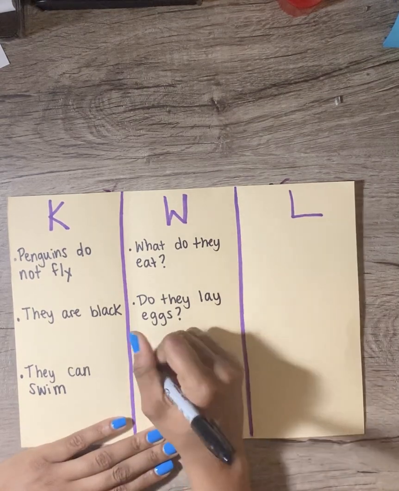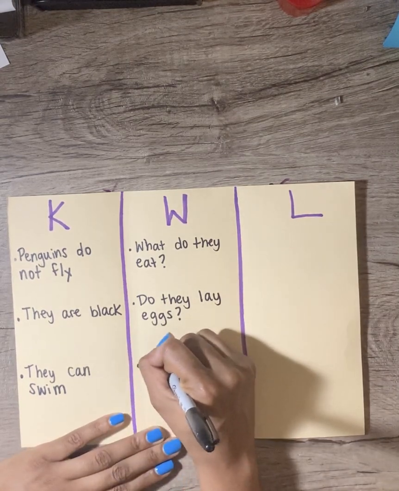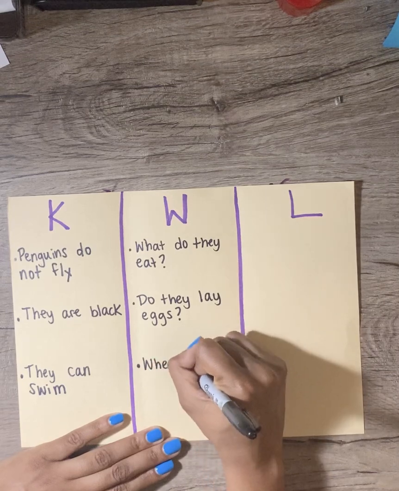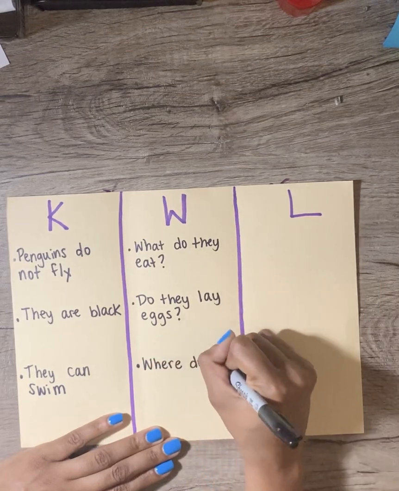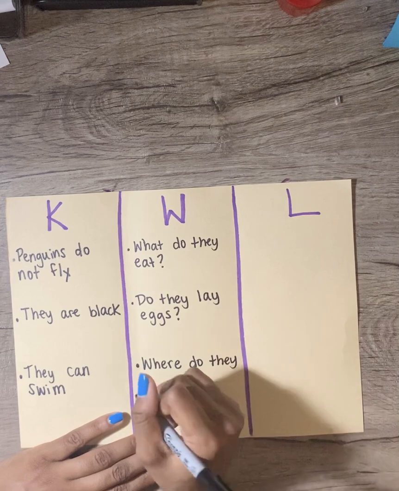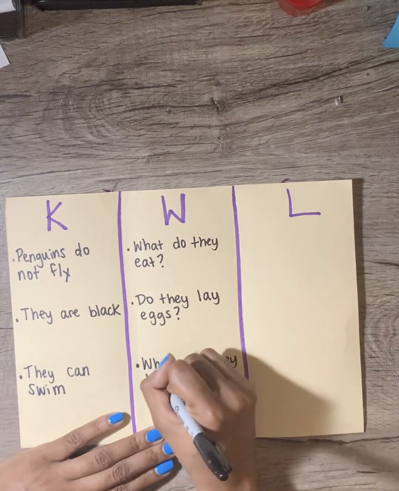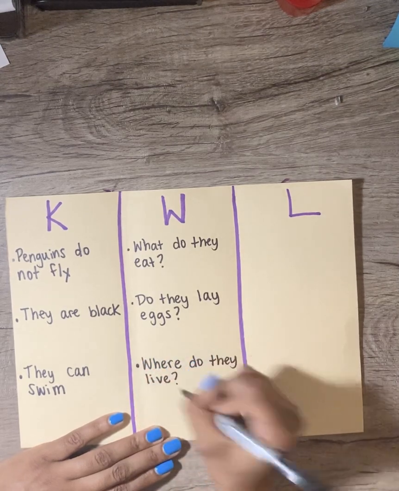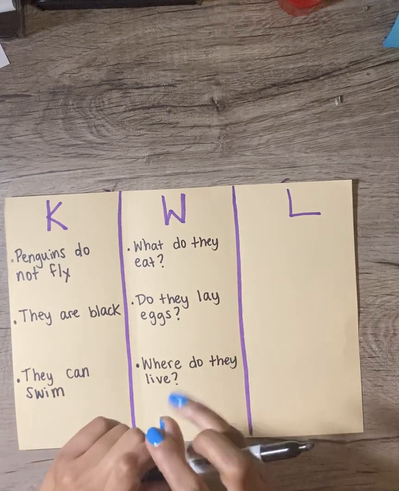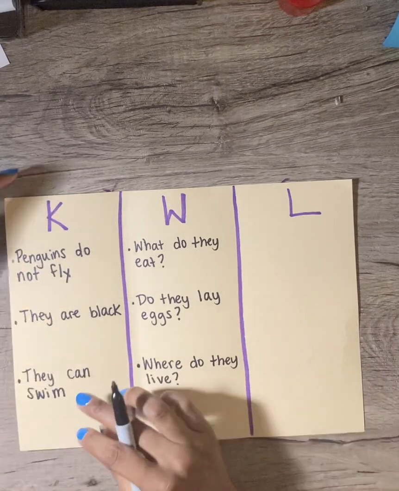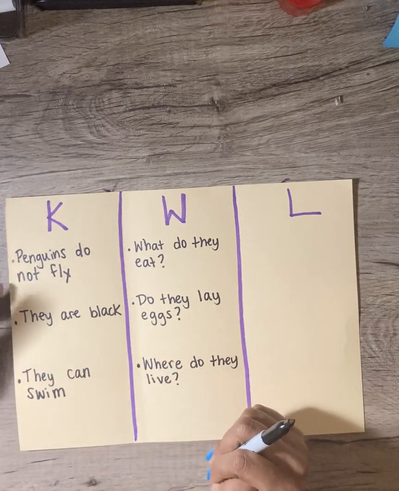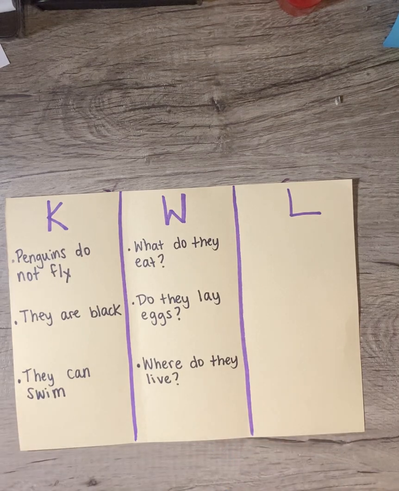Let's say here. Where do they live? Okay, so we figured out our K. This is what we do know. We know that penguins do not fly. They are black. They can swim. We want to know, what do they eat? Do they lay eggs? Where do they live?